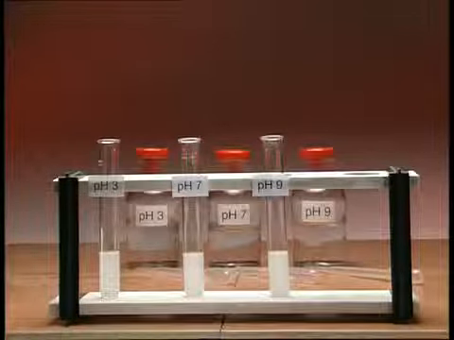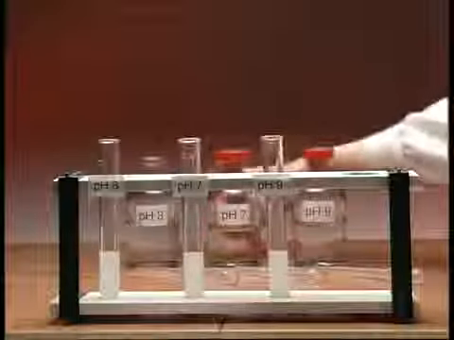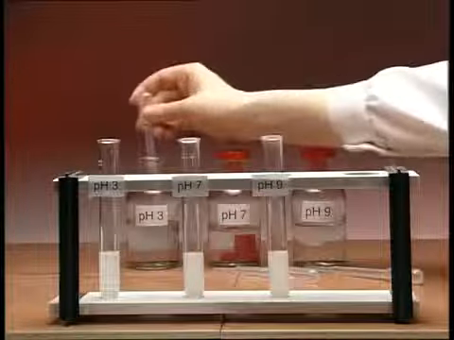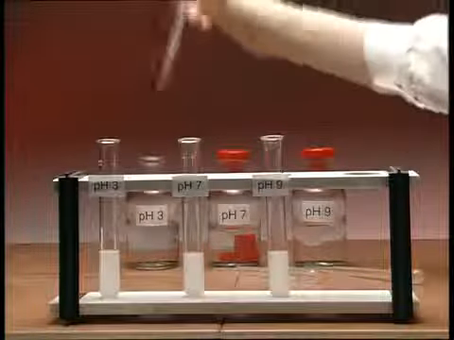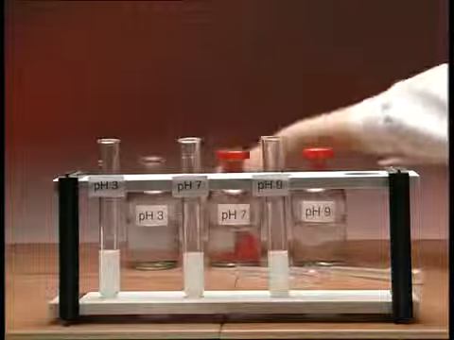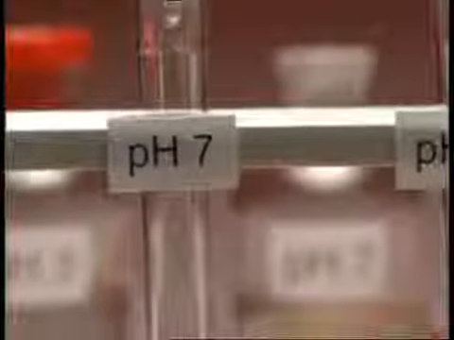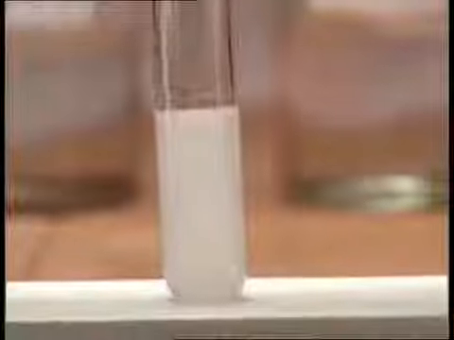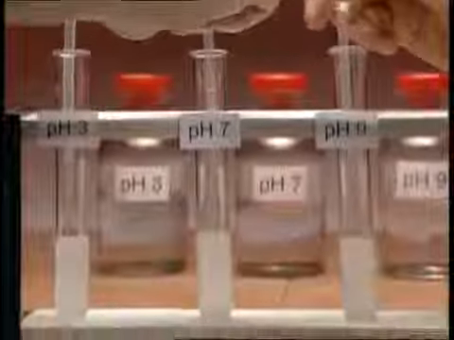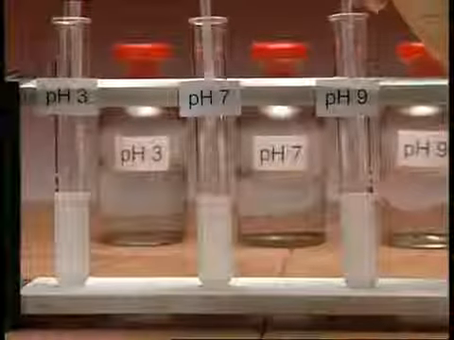Next, we investigate pepsin, which is released in the stomach. There's protein, egg white solution, in these 3 test tubes. An acid is added to the first. A neutral solution is added to the second. An alkali is added to the third. The same amount of pepsin is added to each.